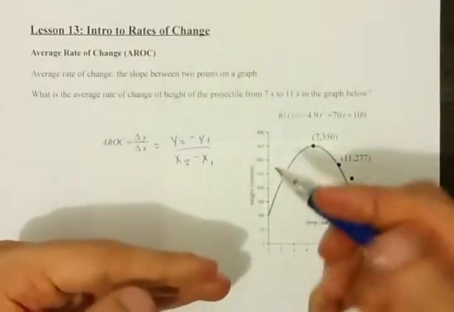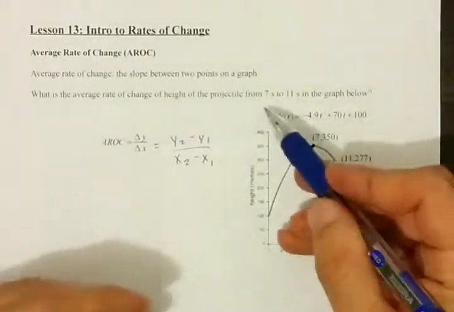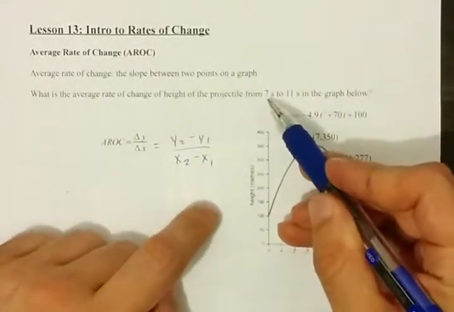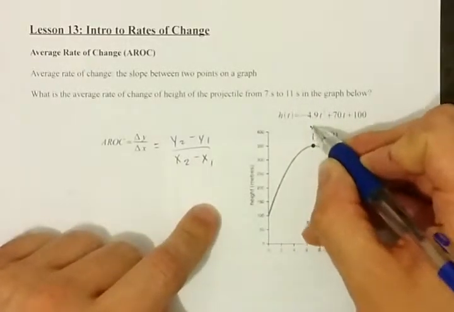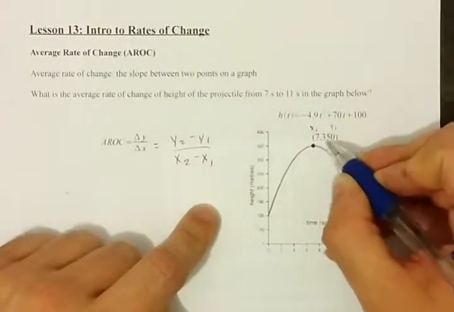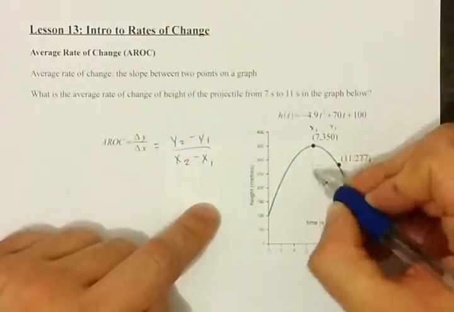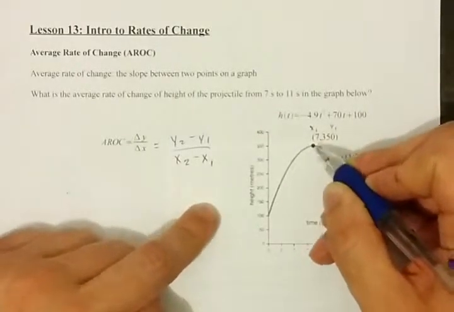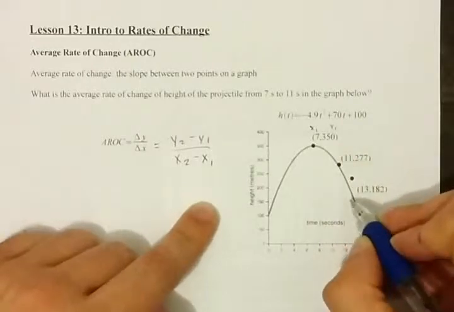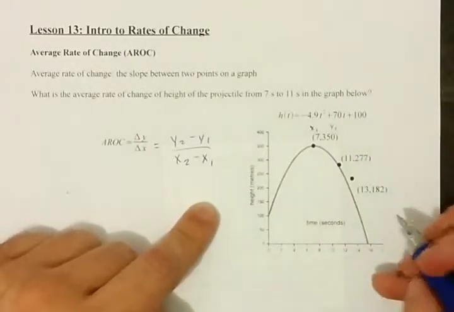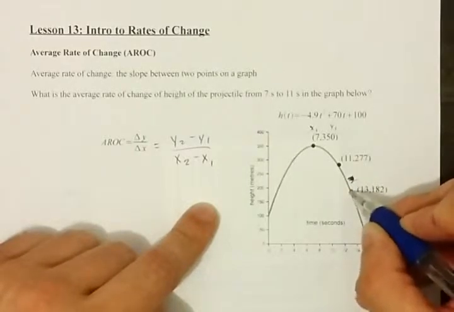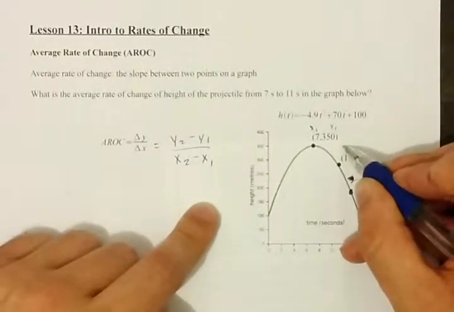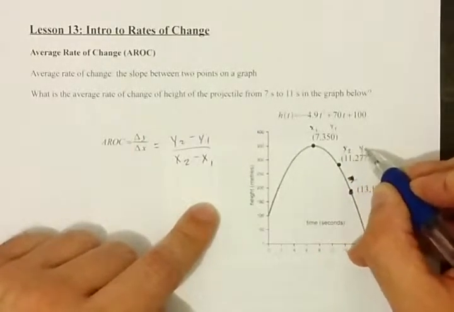What's awesome about average rate of change is you're often going to be given the points. Here's point 1, here's point 2. So I have my x1 here and my y1 here. This is my point at x equals 7, and I'm going to x equals 11. That's this point here. Whoa, this curve wasn't even in the right place. Whatever. And this is my x2 and my y2.